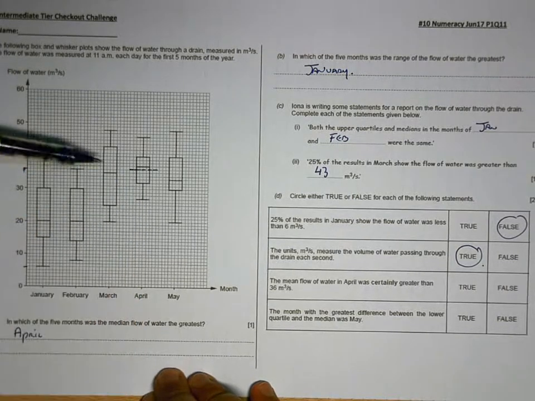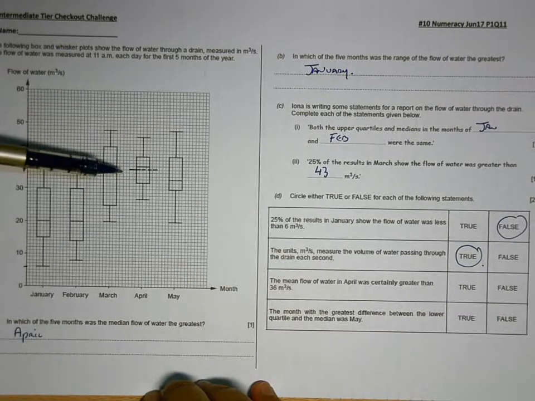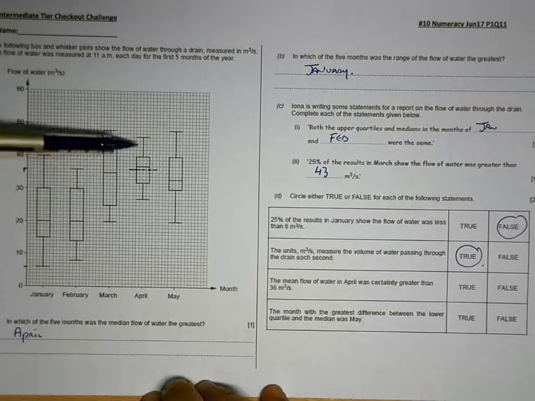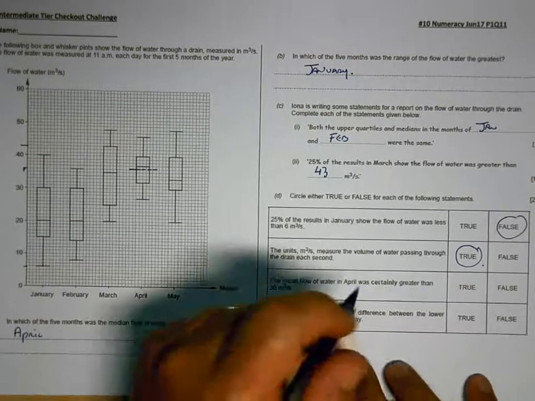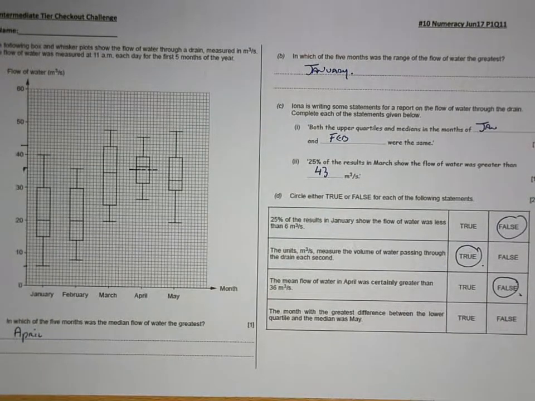The median is above it. That means that more than half of the data is actually greater than that. So it's unlikely, it's not certain. It's possible, but we can't tell from that box and whisker whether it's true or false. So it's not certain. The month with the greatest difference between the lower quartile and the median was May.